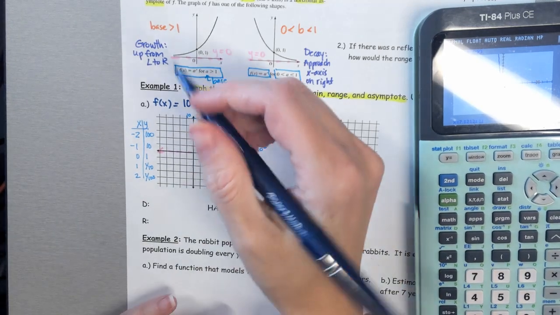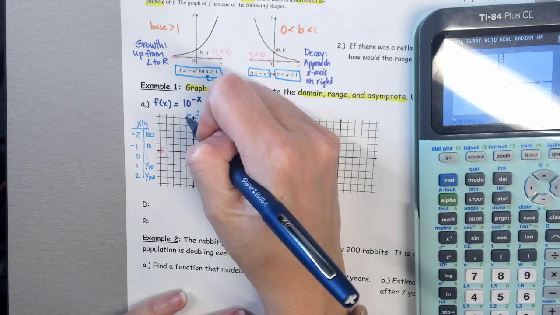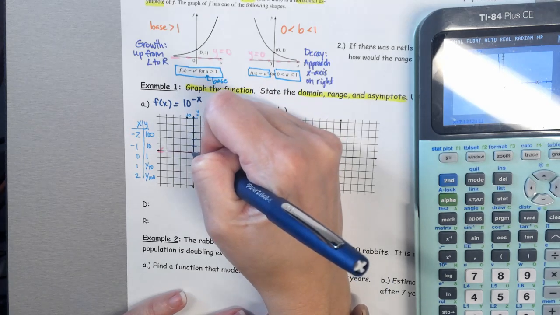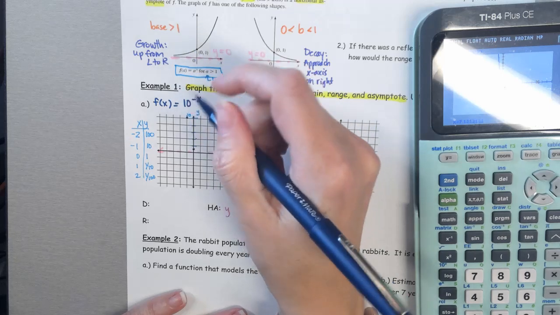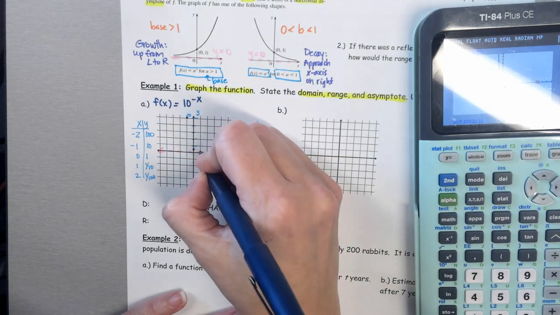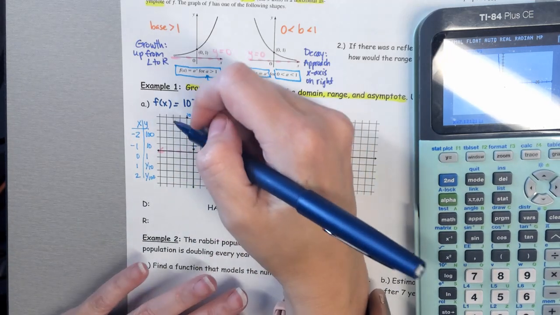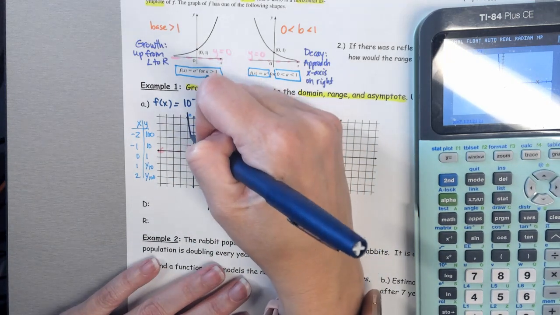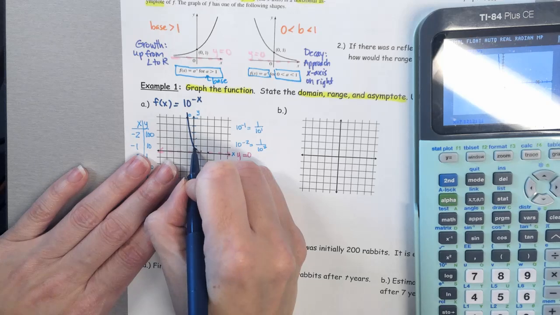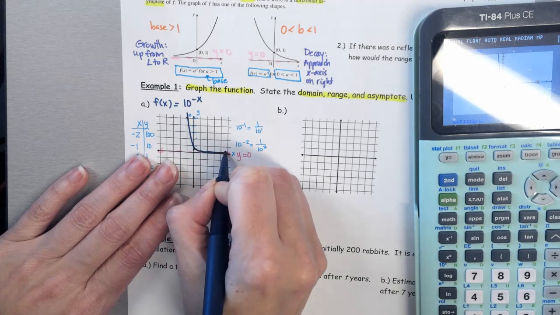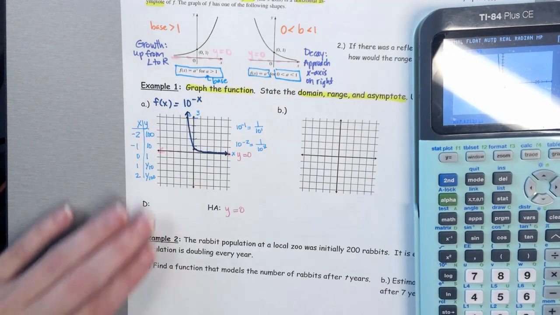All right, so at negative 1, I'm at 10. At 0, I'm at 1, which is halfway in between. Now, once you get here, you know that it's getting closer and closer. Okay, so we're just going to estimate what those are and then just connect it with your curve. And you can put it right along the top there.